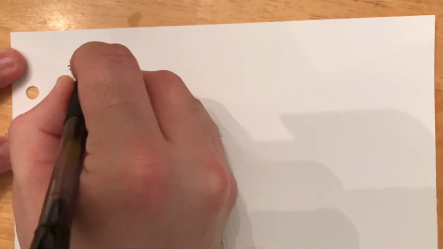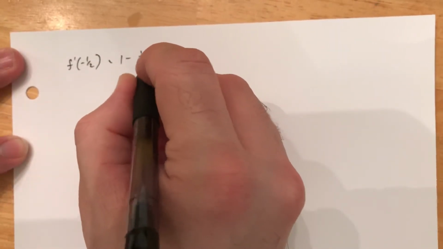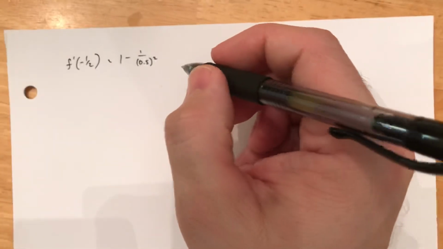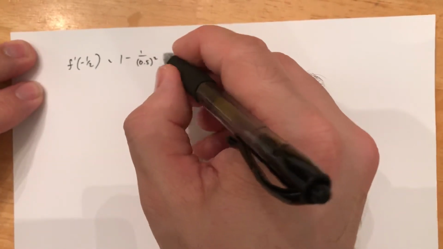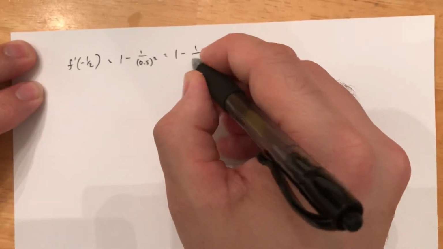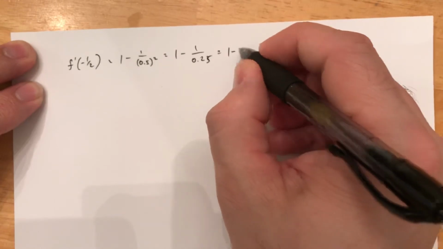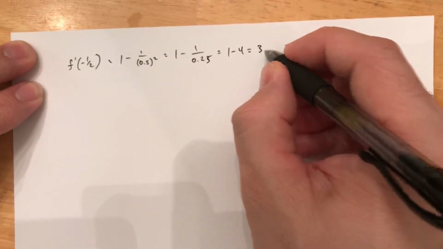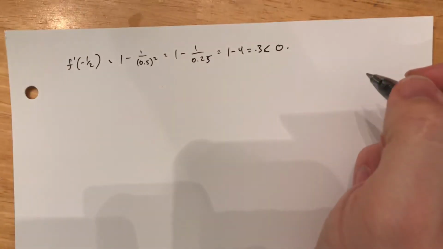F prime of negative a half is 1 minus 1 over, and I'm going to do this as a decimal so I don't have fractions stacked on top of other fractions. 1 minus 1 over 0.5 squared is 1 minus 1 over 0.25. 1 over 0.25 is 4, and 1 minus 4 is negative 3, and that's less than 0.